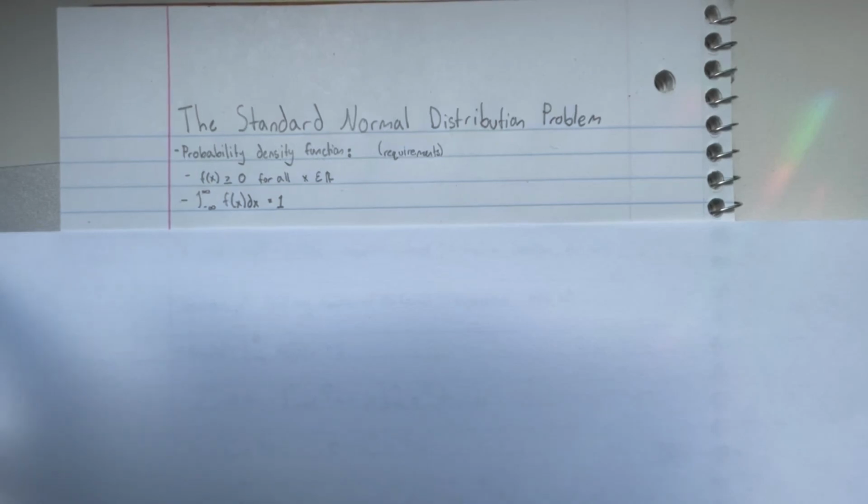So here we have the standard normal distribution problem. The goal of this problem is to determine and to derive the standard normal distribution density function. So to start with, we have some facts from statistics.